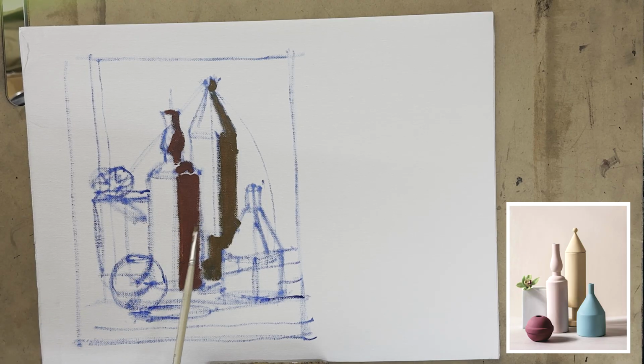And then there's a small hint of a shadow here from the box. It's more like a gradation than a shadow, but I'm still going to mark it out. Then the shadow side of the red ball. All down through here.